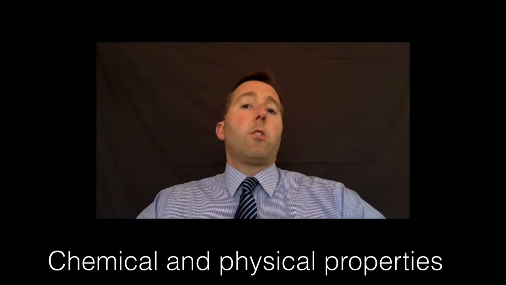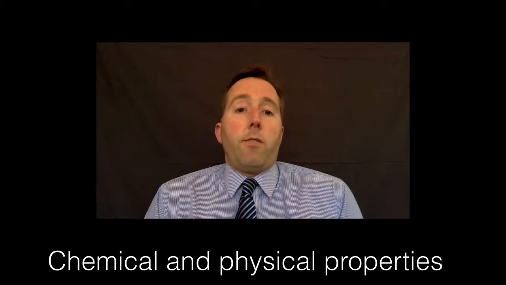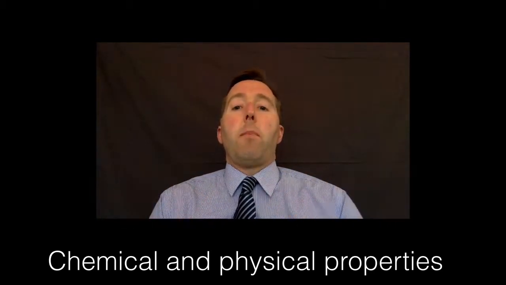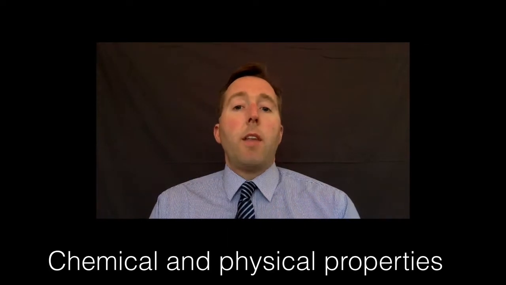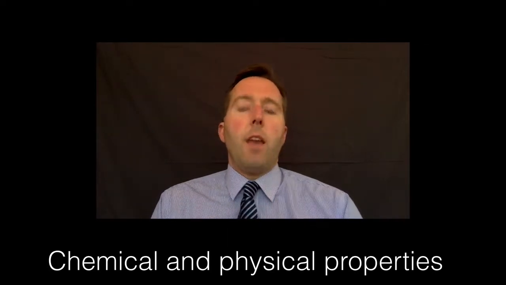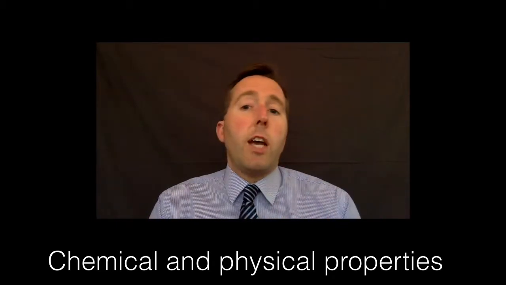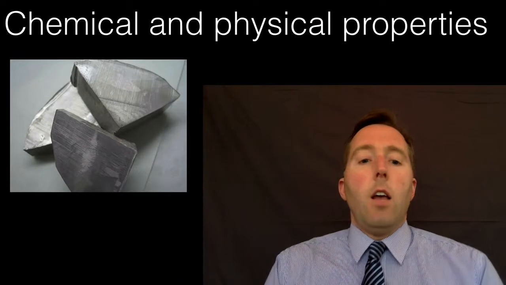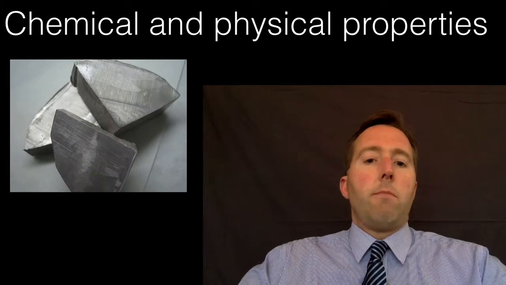So when chemists or scientists are finding a new thing, it's a good idea to be able to record the properties of the thing. There are two different types of properties you can record about substances. One is the chemical properties and the other is the physical properties. These are a little bit similar to the things that we experience when we explore chemical changes and physical changes. So if I have a little bit of sodium here, sodium is a metal.